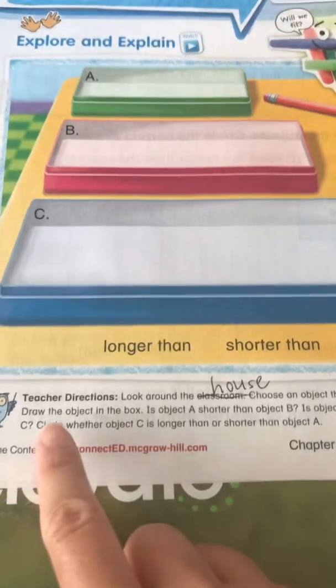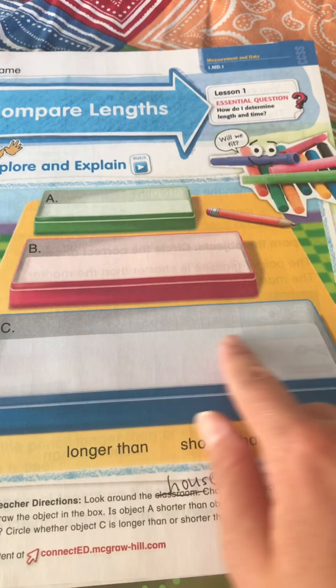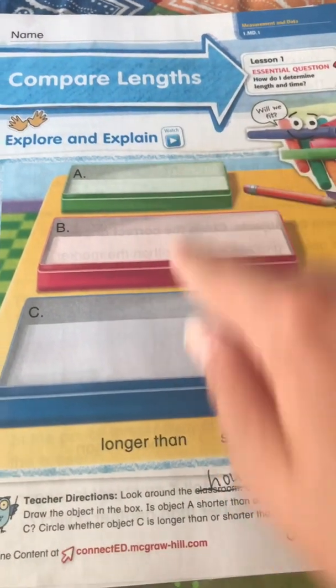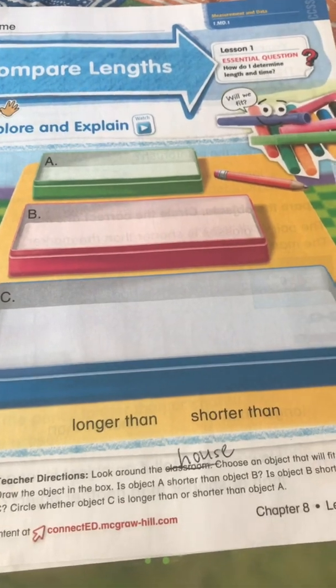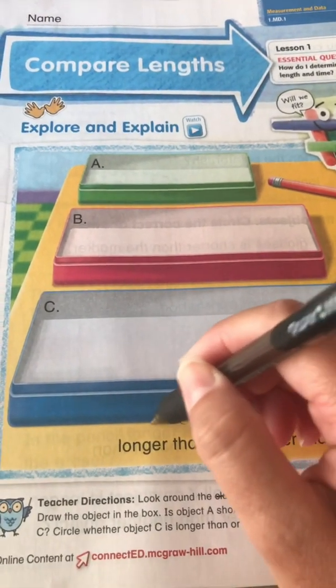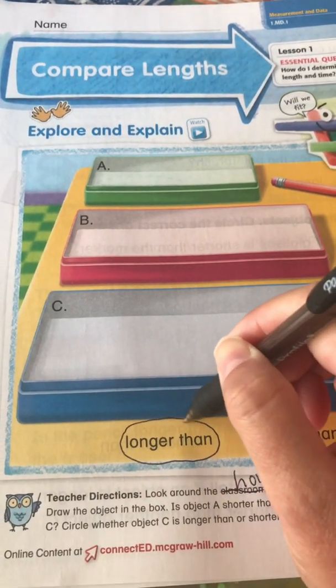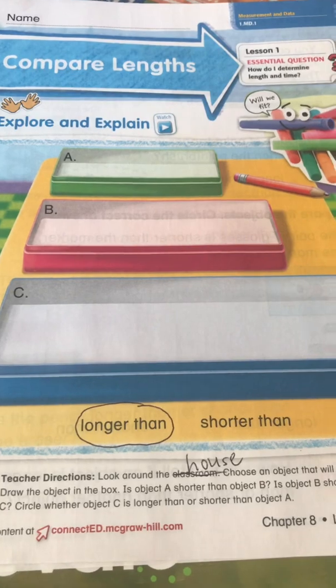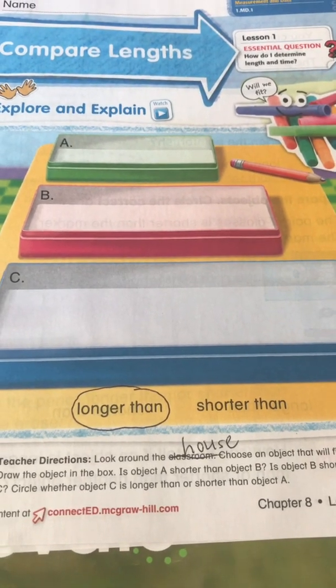And then it says circle whether object C is longer than or shorter than object A. Well, if you found something that fits in this box, is it gonna be longer than A or shorter than A? Who votes longer? Ding, ding, ding, you're the winner. Okay, so you guys can pause the video. You're gonna draw 3 objects that will fit in the box from around your house or in your room, okay?